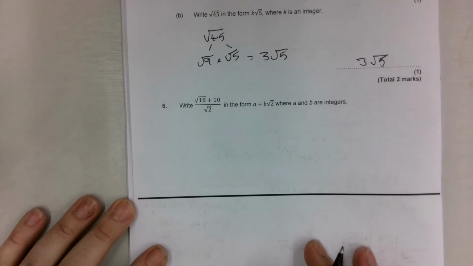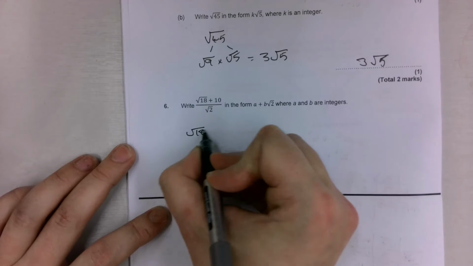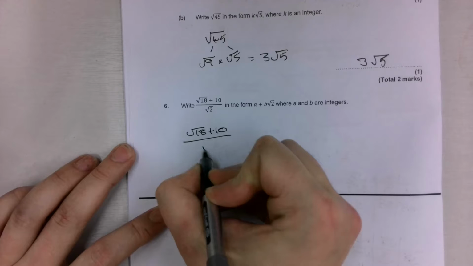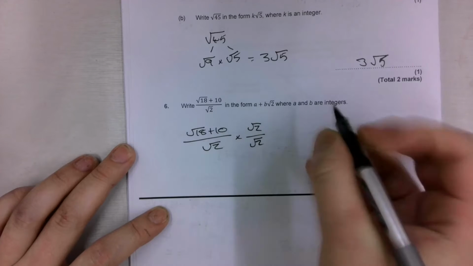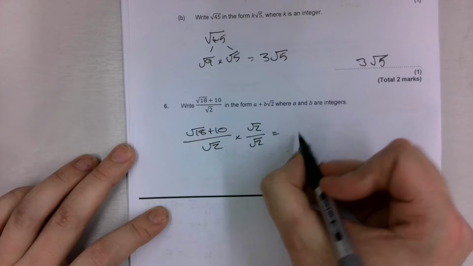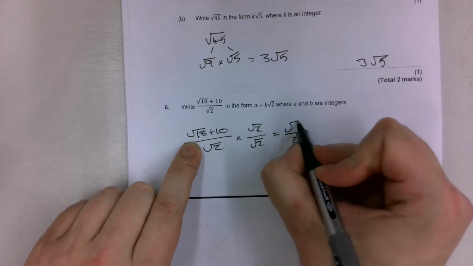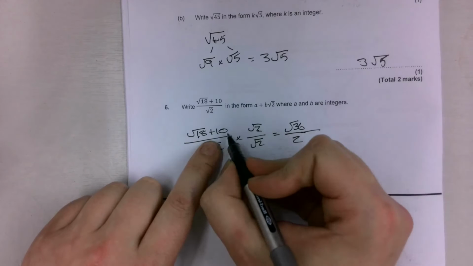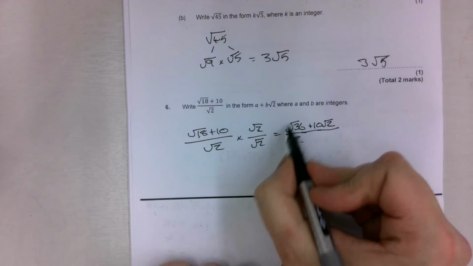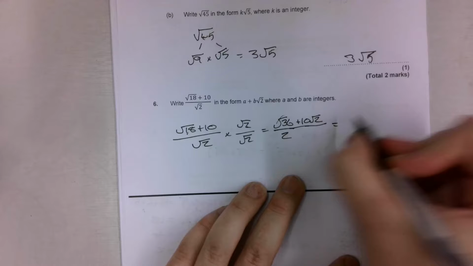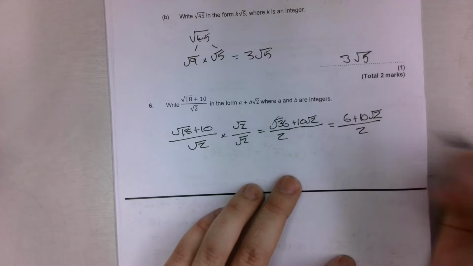Okay, now we've got to rationalise, because we've got the root 2 at the bottom here. We're going to do root 18 plus 10 all over root 2 times root 2 over root 2. The denominator is easy enough, that will become 2, and then we're going to multiply. So root 18 times root 2 is root 36, and 10 times root 2 is going to be 10 root 2. Quite pleasantly, root 36 will square root, and we'll end up with 6 plus 10 root 2 over 2.